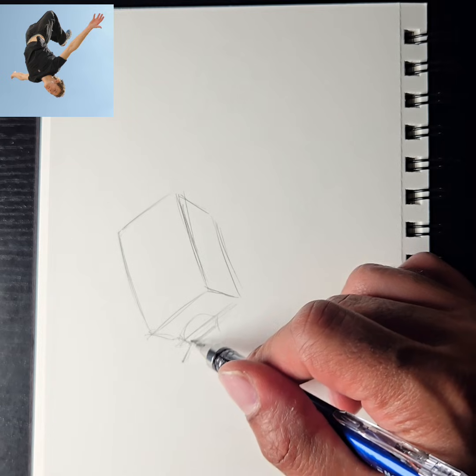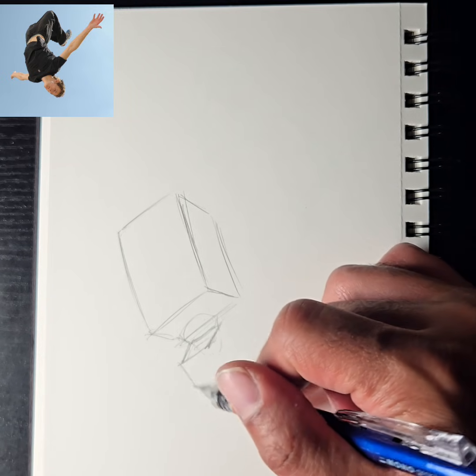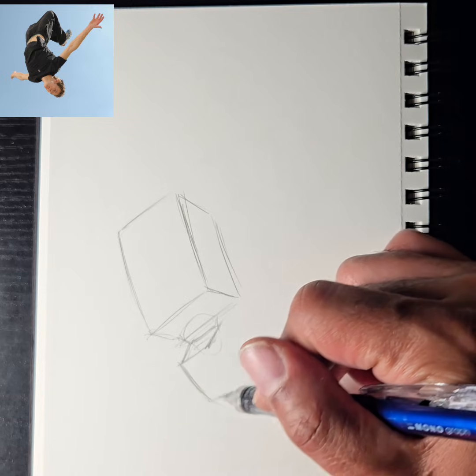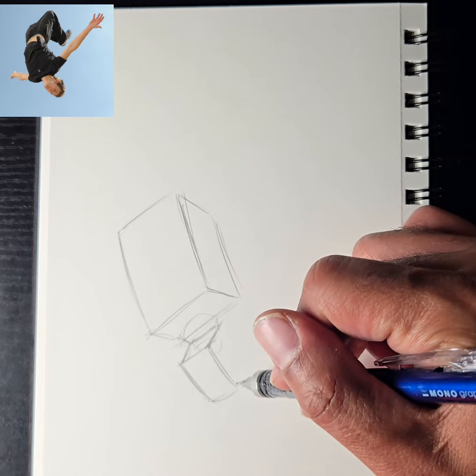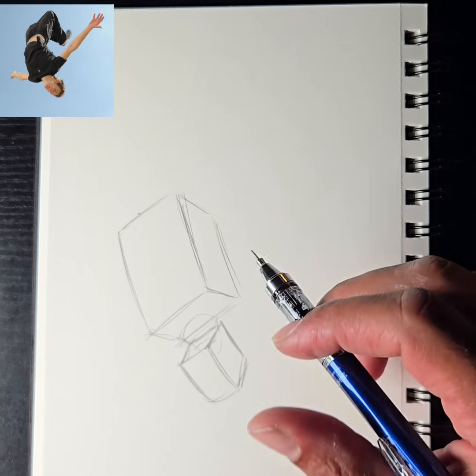See, I did the chest first, and I'm drawing the neck. And I'm adding in the shape for the head, because the head is tilted. It's tilted up, but at an angle because of the position that he's in.